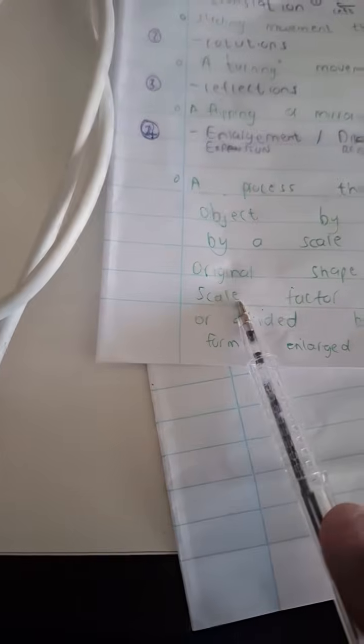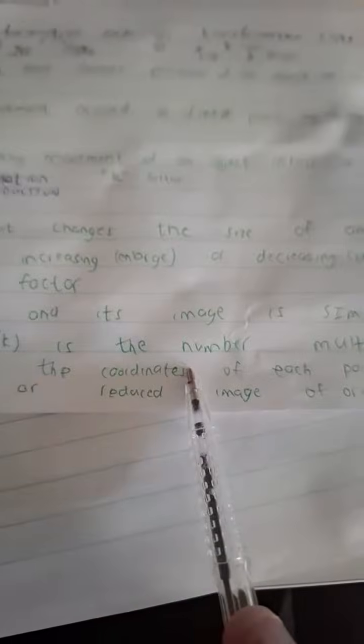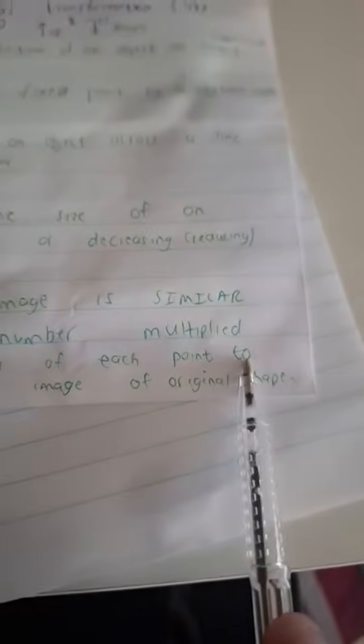Okay, so we say the scale factor K is the number multiplied or divided by the coordinates of each point to what? To form an enlarged or reduced image of the original shape.